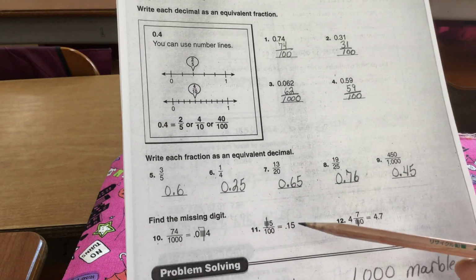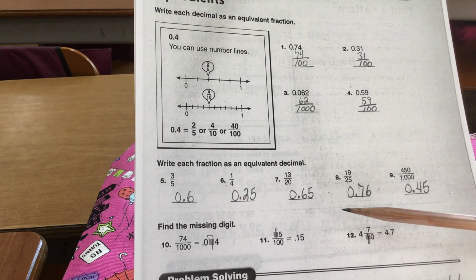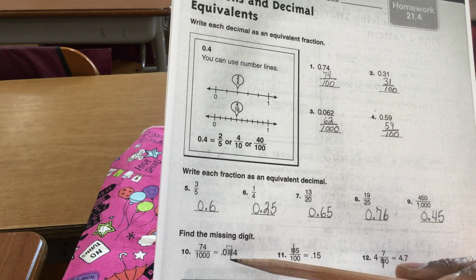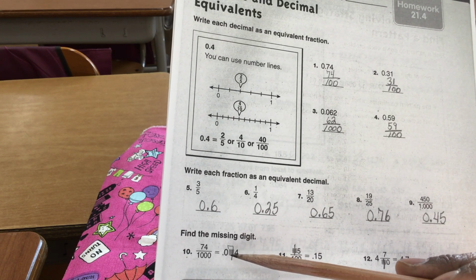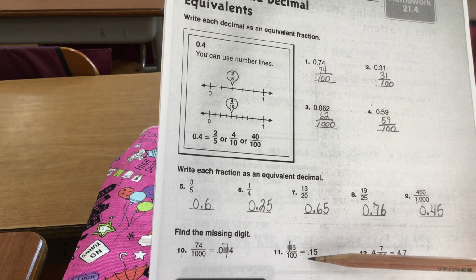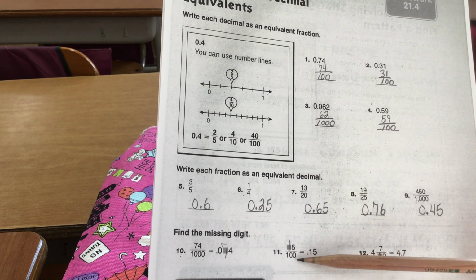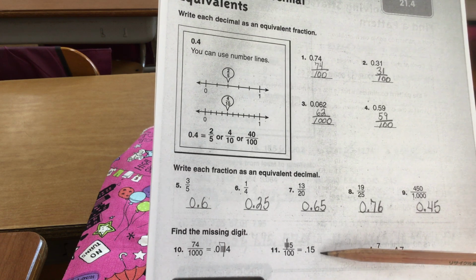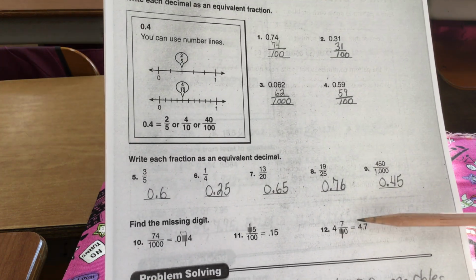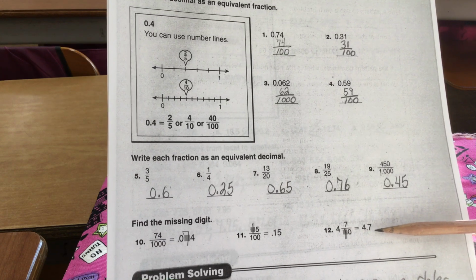For the last part here, it says to find the missing digit. Number 10, 74 over 1,000 is 0.074. Number 11, it's 15 over 100. That gave us 0.15. And number 12, 4 7/10. That gave us 4.7.